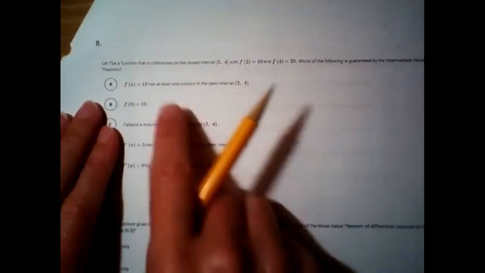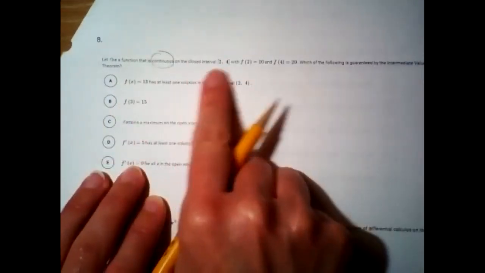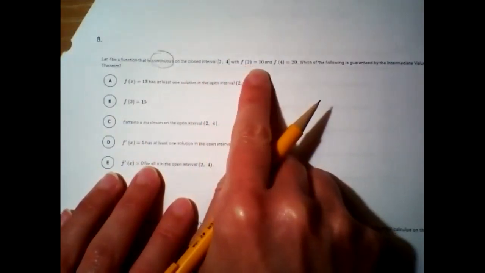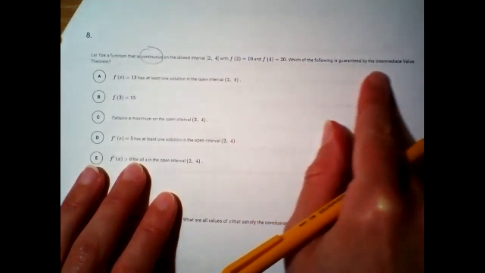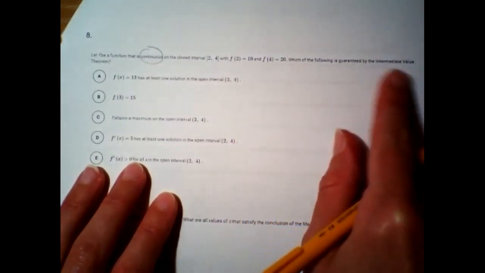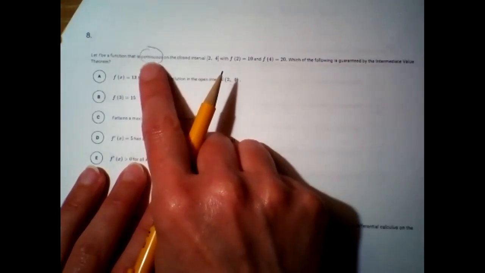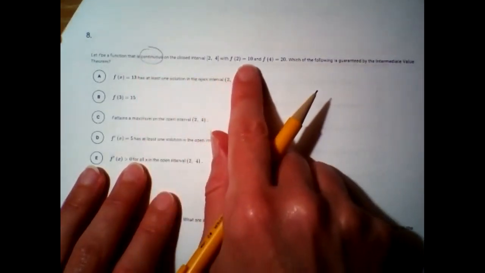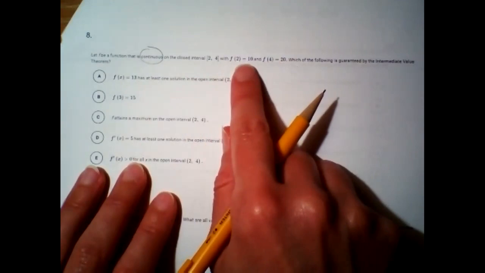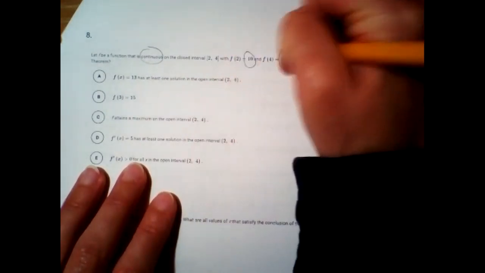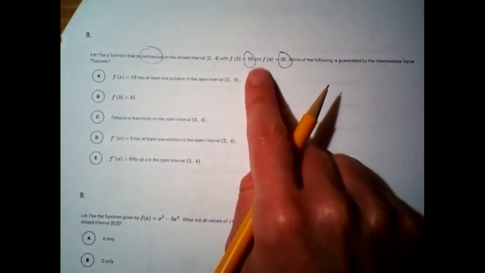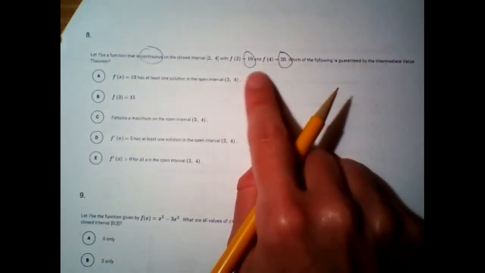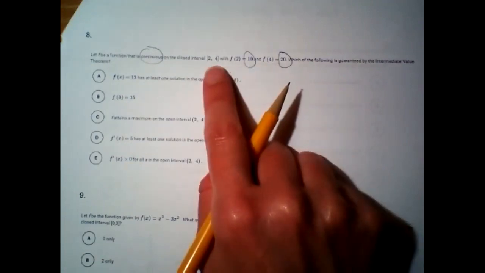All right, number 8. F is a function that is continuous from 2 to 4. F of 2 is 10 and f of 4 is 20. Which of the following is guaranteed by the intermediate value theorem? As long as your function is continuous, you have values in between these other two, so in between 10 and 20. So we are guaranteed a value in between 10 and 20 on this interval 2 to 4.